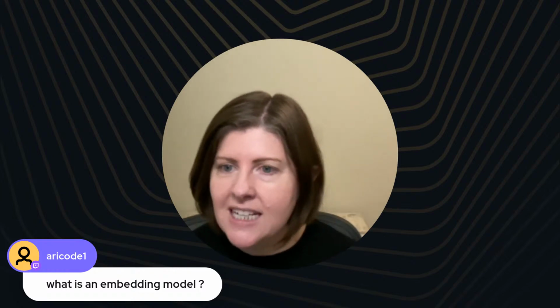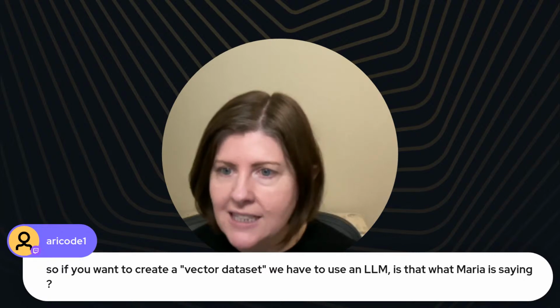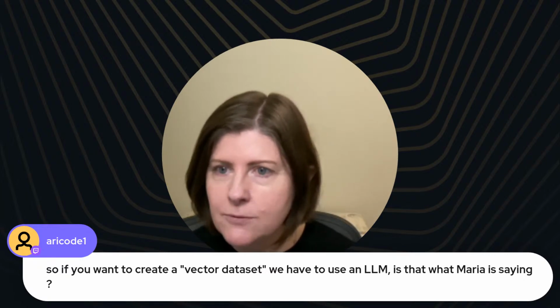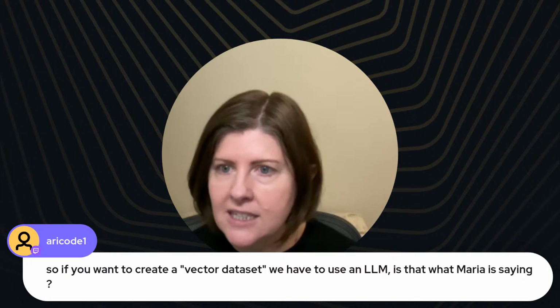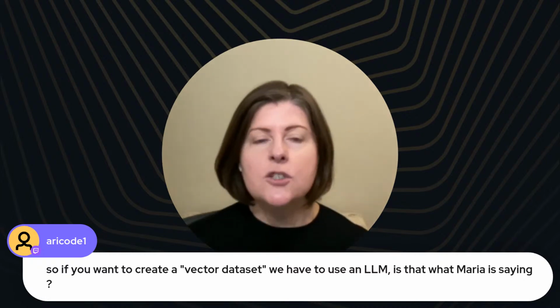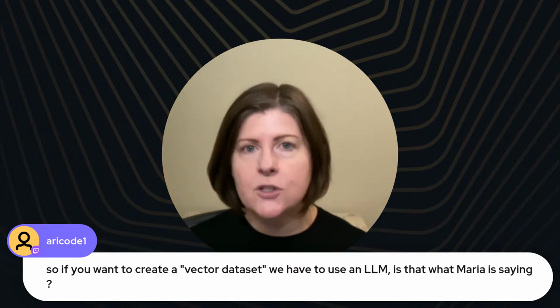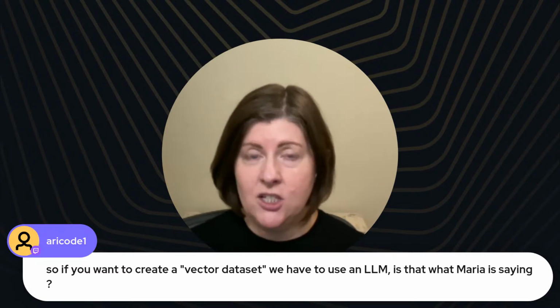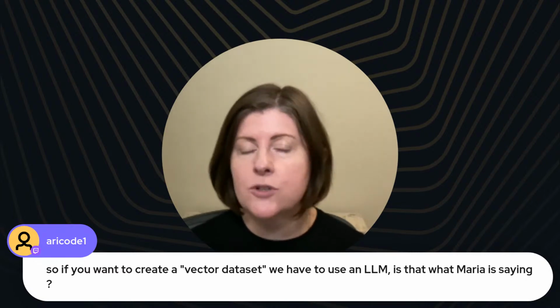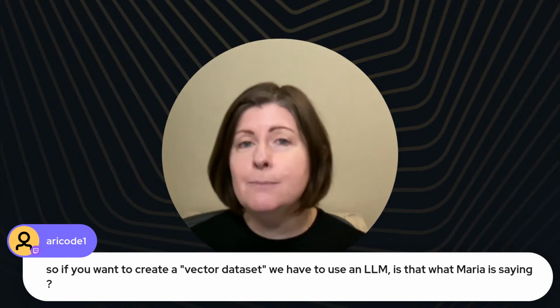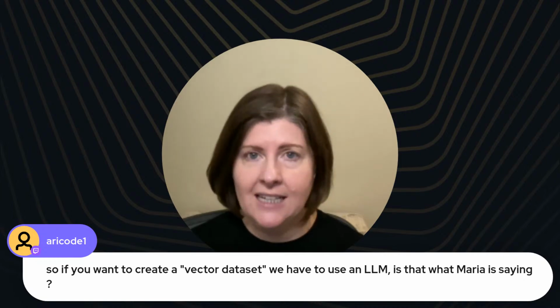But the next one is, what if you want to create a vector data set and we have to use an LLM? That's what Maria is saying. Okay, so what if you want to create a vector data set? Do I have to use an LLM to create the data set? You don't actually have to use an LLM to create a vector data set. You need the embedding model, but you don't need an LLM.